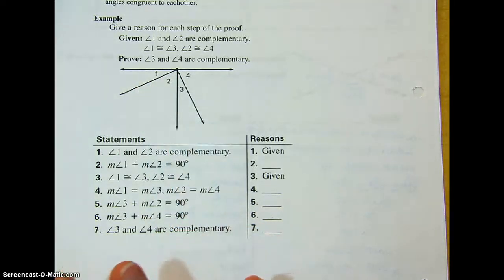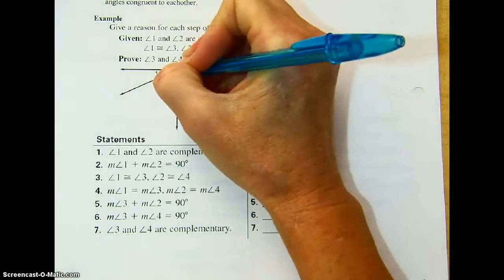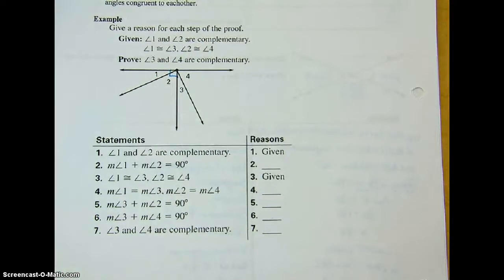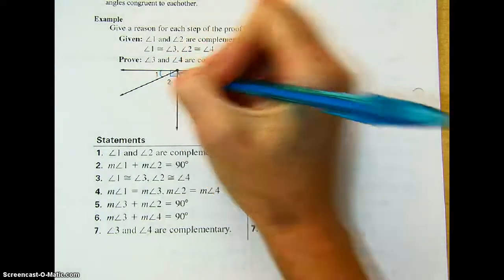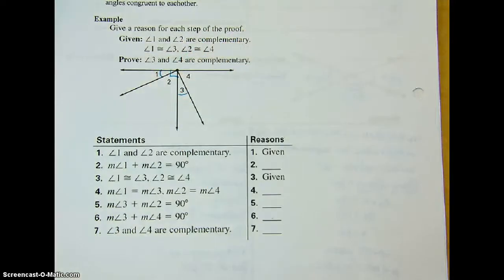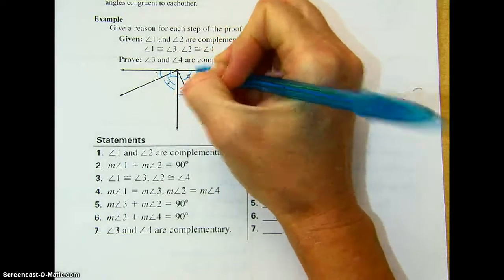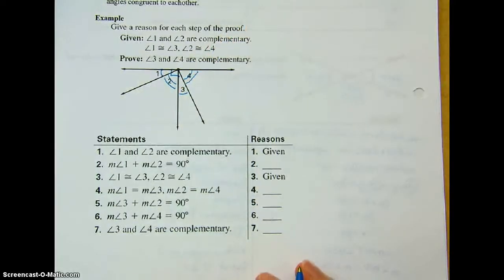So let's just mark the stuff we know. Well, if they're complementary, then that's 90 degrees, and we can mark that up like this, right? And we're given that angle 1 is congruent to angle 3, so we can mark that. And we're given that angle 2 is congruent to angle 4. And what we're trying to prove is that angle 3 and angle 4 are complementary.